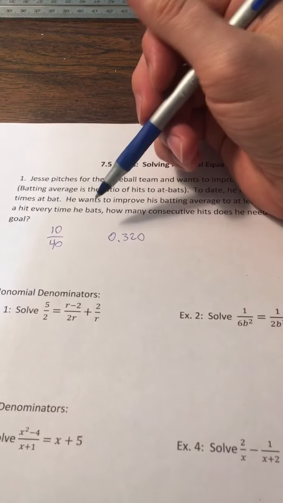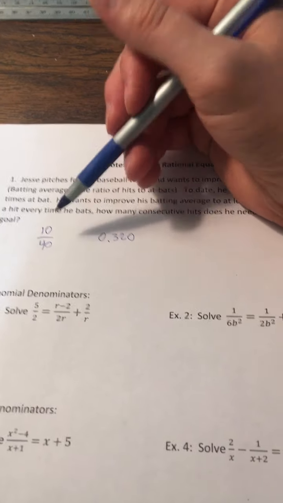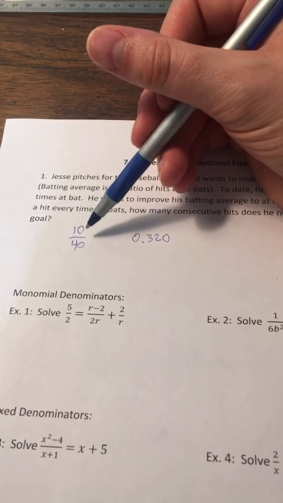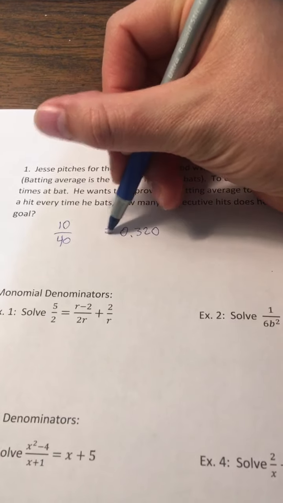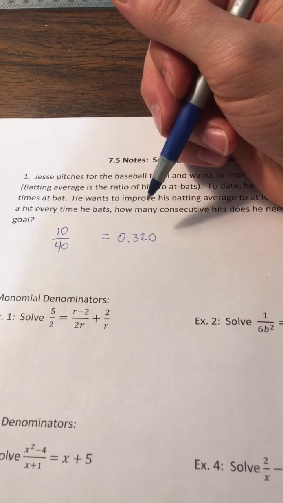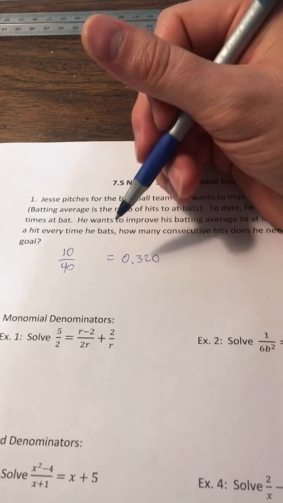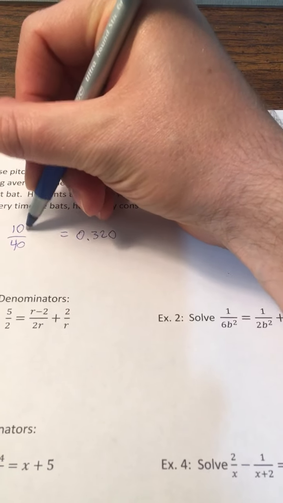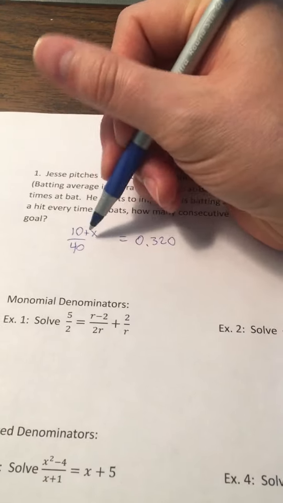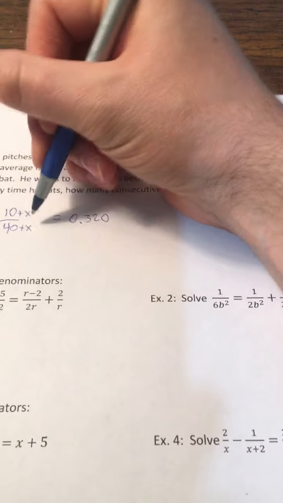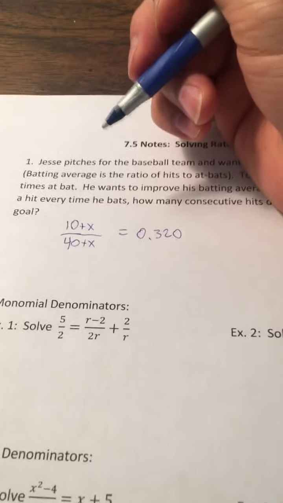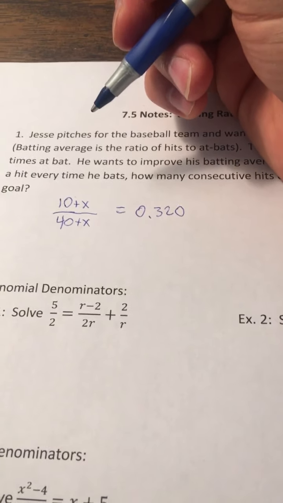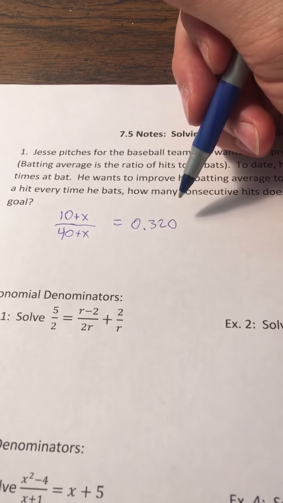Would I be adding that x onto the 10 or onto the 40 to get it equal to 320? I would be adding it on to both. If he goes to bat and he hits it, then you're adding it on to the number of times he's actually hit it and the number of times he's attempted to hit it. So my equation would look like that: (10 + x)/(40 + x) = 0.320.